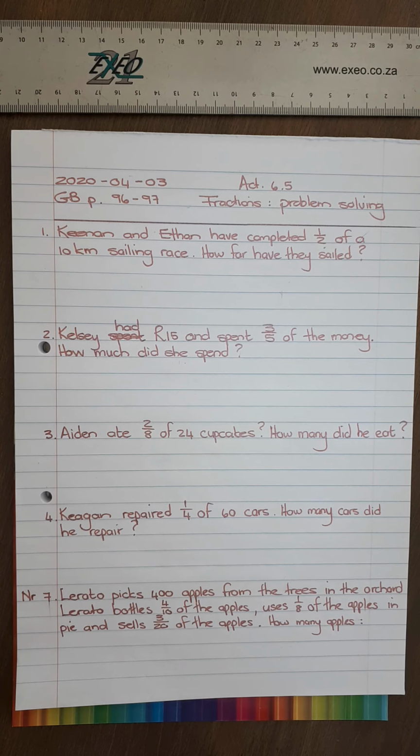Okay, the heading today, 2020-0403. We are discussing fractions and problem solving, and we will be doing activity 6.5. We're in the green book, page 96 to 97, and please keep it neat in your books. Thank you. Okay, number one.